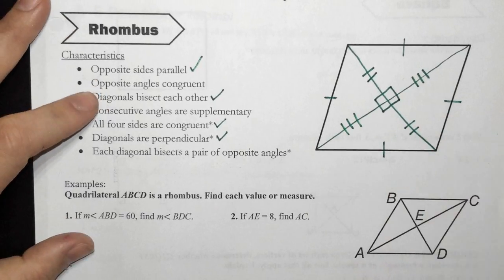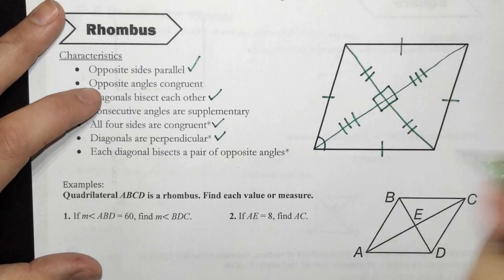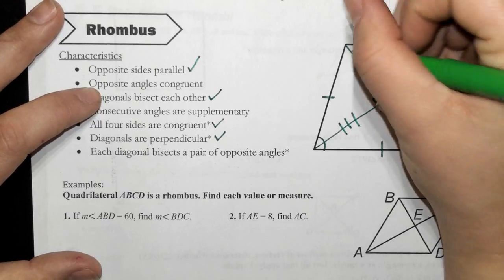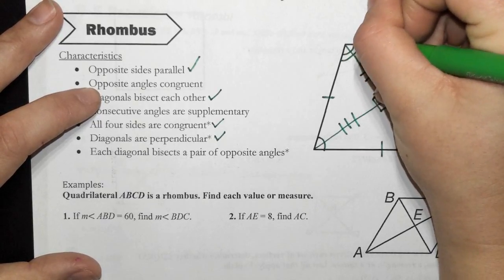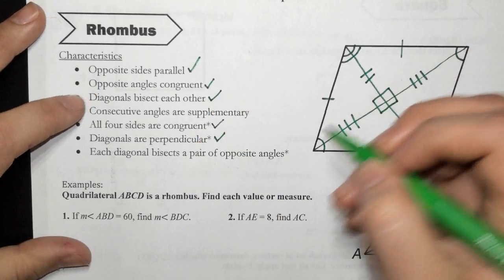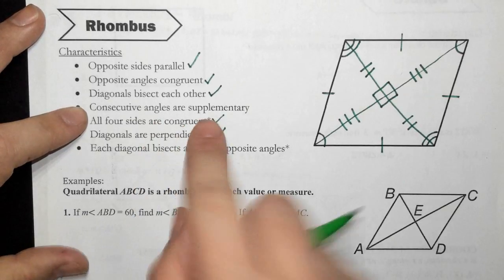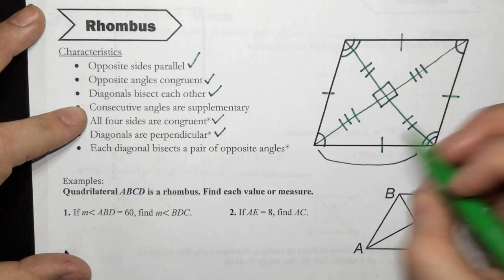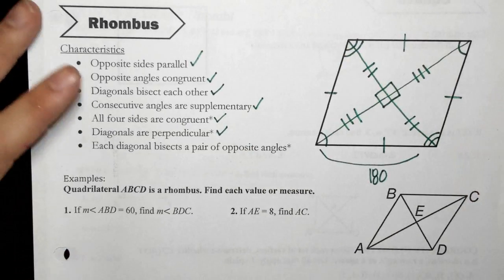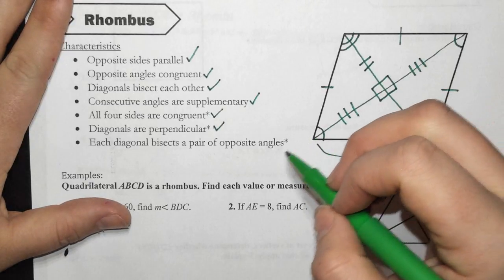Opposite angles are congruent. Okay, so opposite angles are congruent. Whatever this is right here, this is the same. And whatever this is also the same. Again, consecutive angles are supplementary. So these two have to equal 180. Okay, and the very last one. These diagonals bisect opposite angles.